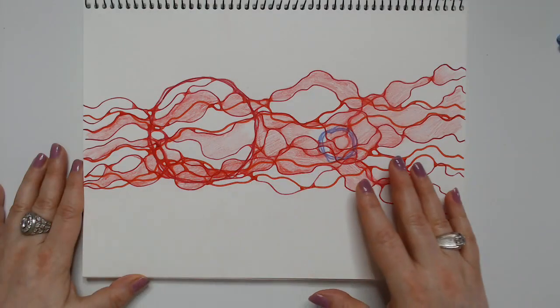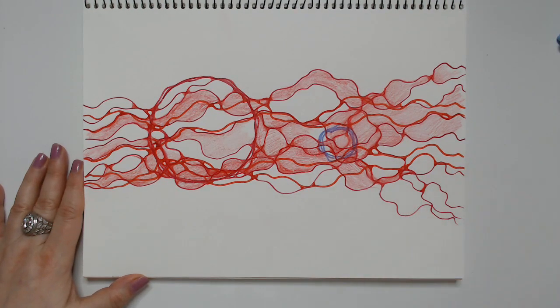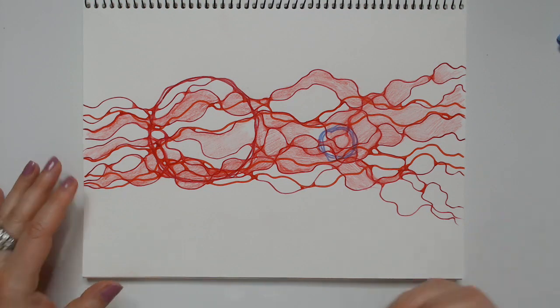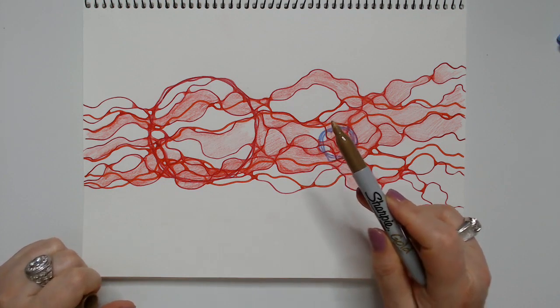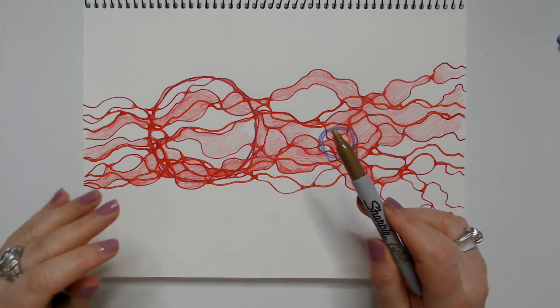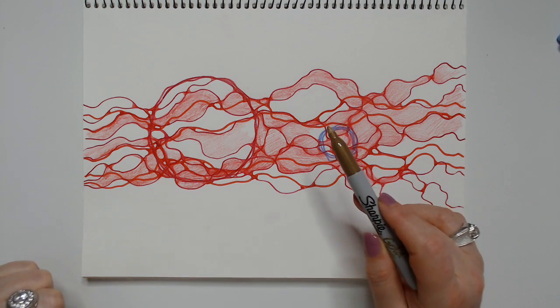Your graphic line is important. The shapes are very important. But also the idea of coloring your figures is very important. So for that, I'm going to be using the golden marker that I have. It's Sharpie Gold. I really like it because it gives you a kind of shiny feeling.